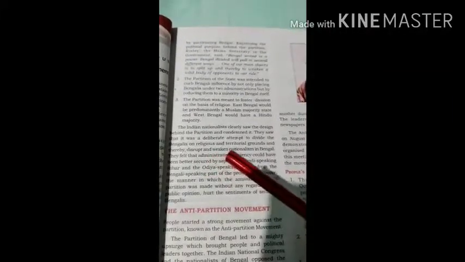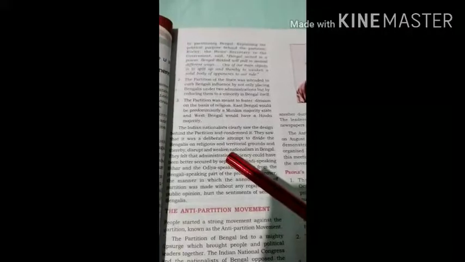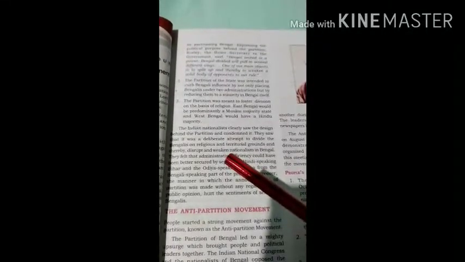And the most important thing is that, to weaken the national movement, Lord Curzon needed to divide Bengal into two different parts. They felt that administrative efficiency could have been better secured by separating Hindi-speaking Bihar and Oriya-speaking Odisha from the Bengali-speaking part of the province.